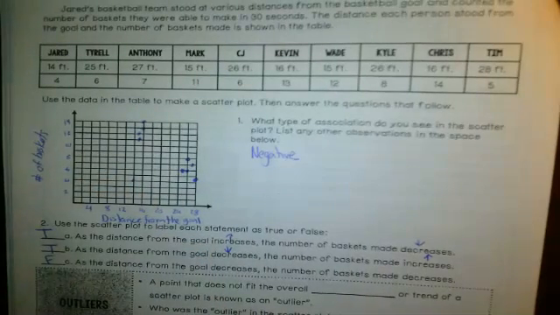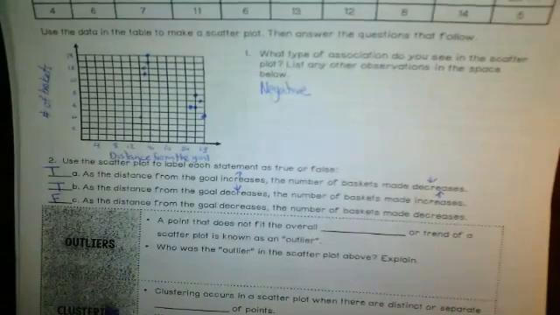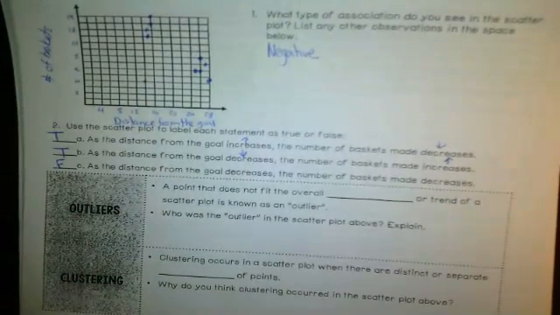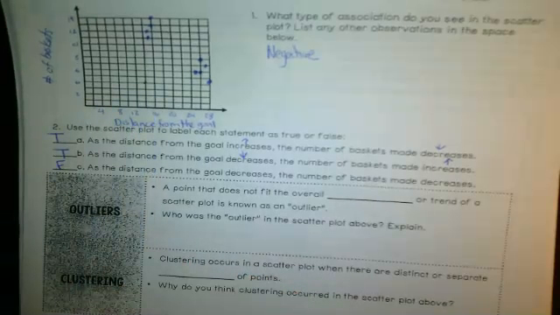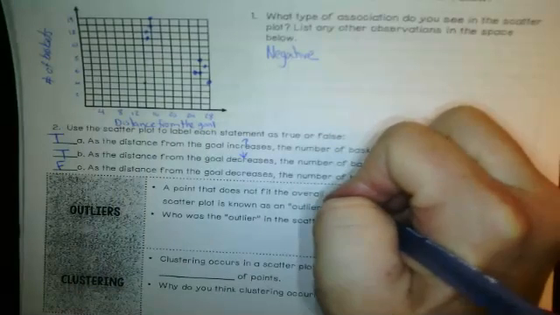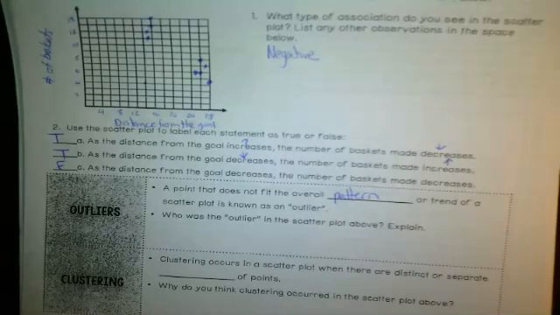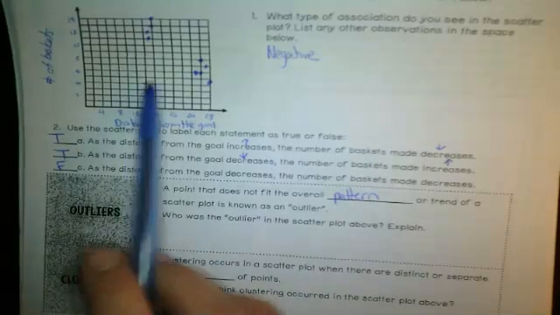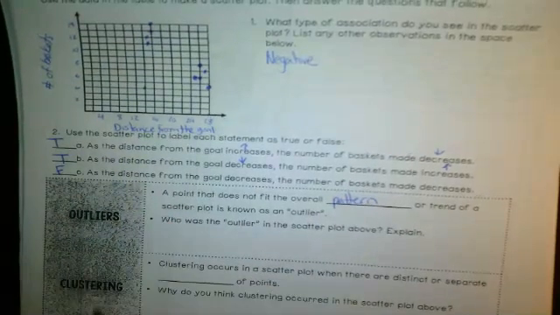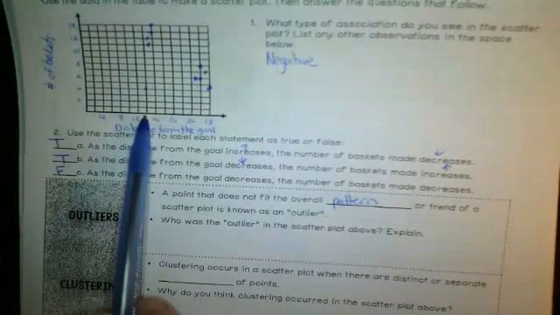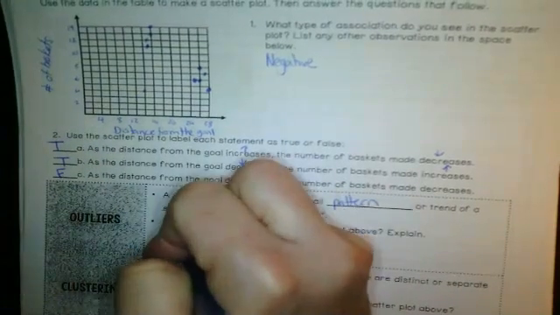So what we're doing is talking about a couple key components of a scatter plot in this little section. And this piece right here, we talked about that one that was a little separate. That's called an outlier, a point that does not fit the overall pattern or trend of a scatter plot is known as an outlier. Who was the outlier in the scatter plot above? So this point right here is the one that's not with either of these groups, which we are going to call clusters. And this was the point 14, 4, which is Jared. So Jared is the outlier.